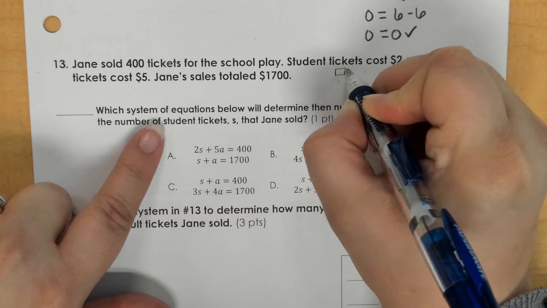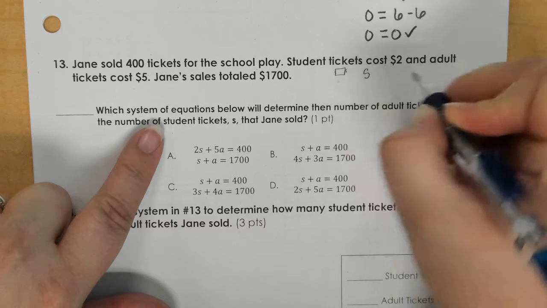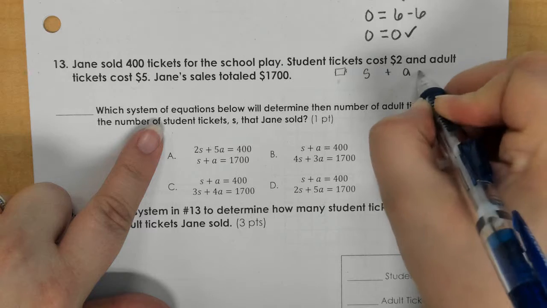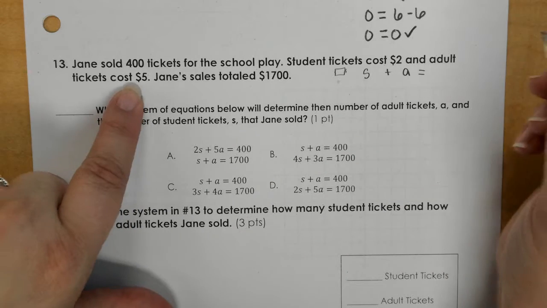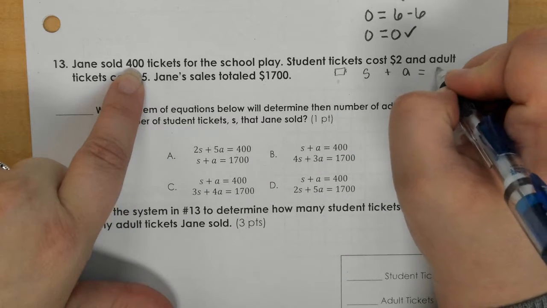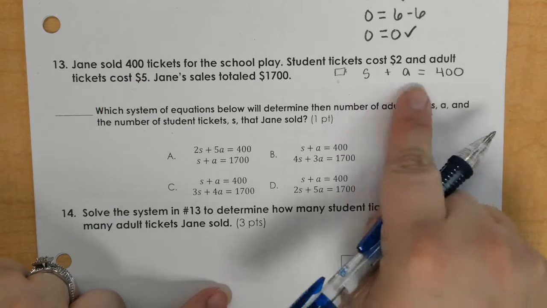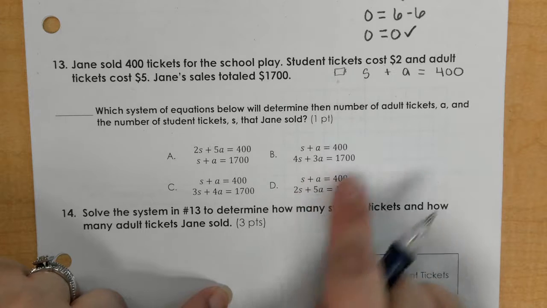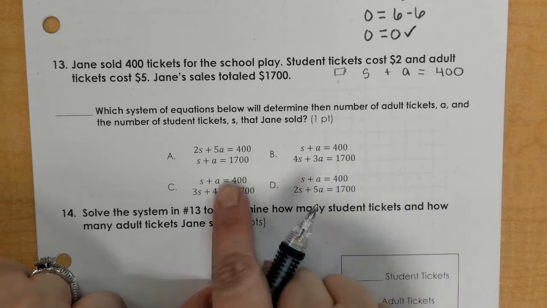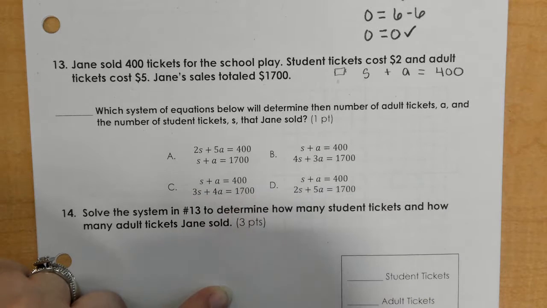So this is my little ticket. I have student tickets, adult tickets, and the total amount of tickets, which is 400. Okay, so we're looking for S plus A equals 400. So it looks like we have B, C, or D.